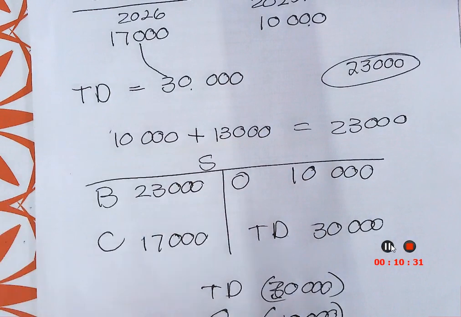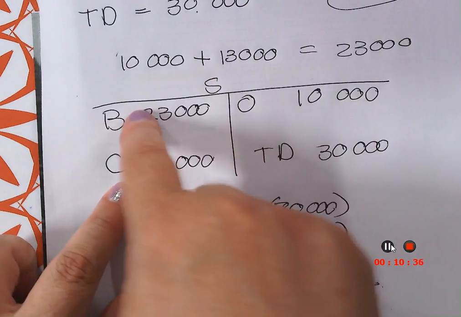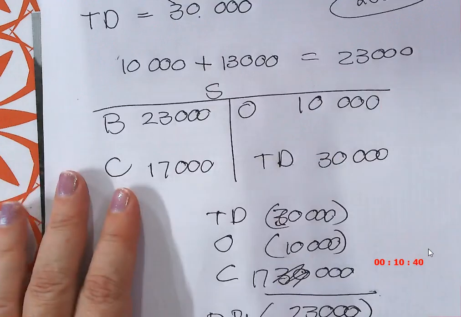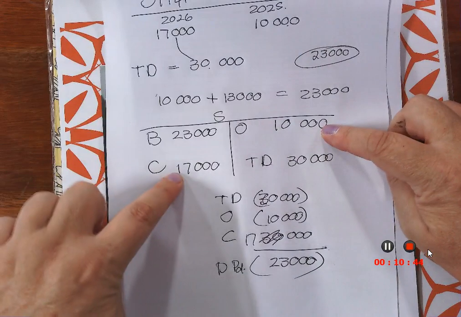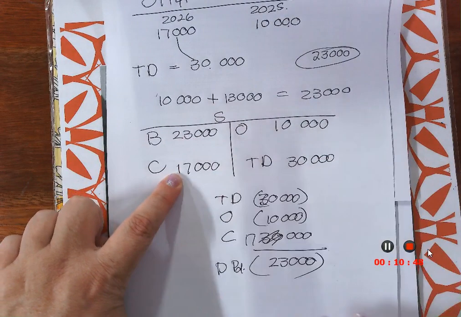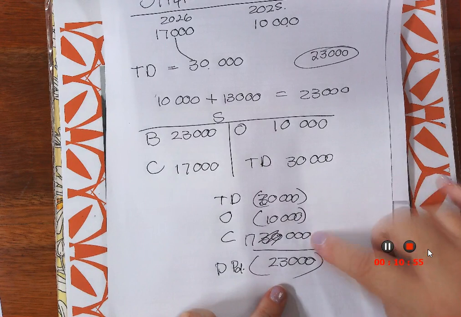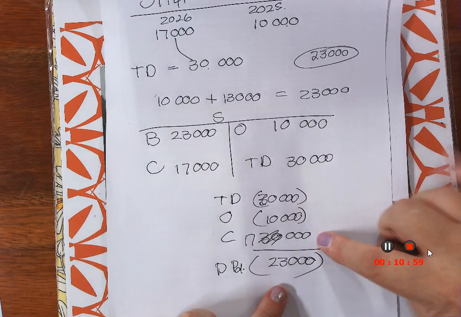If I did the T account, I say opening and a closing and a bank and a total dividends. So then I just replace. The opening is 10. The closing is 17. The total is 30. Balance on 23. If we did the vertical, bracket, bracket without bracket: total, opening, closing. Everybody happy?